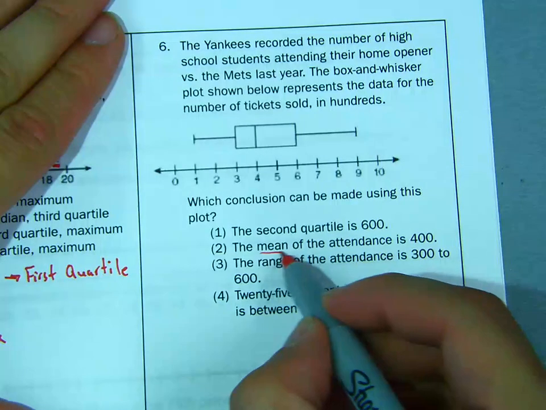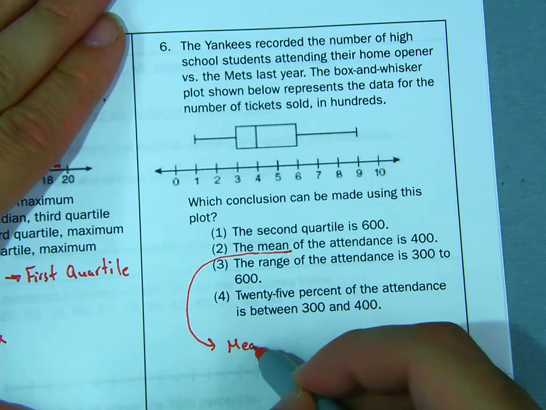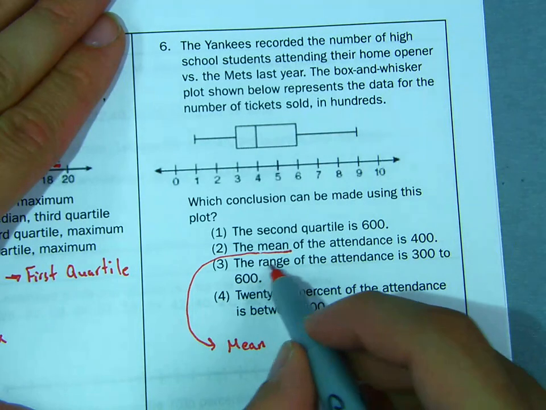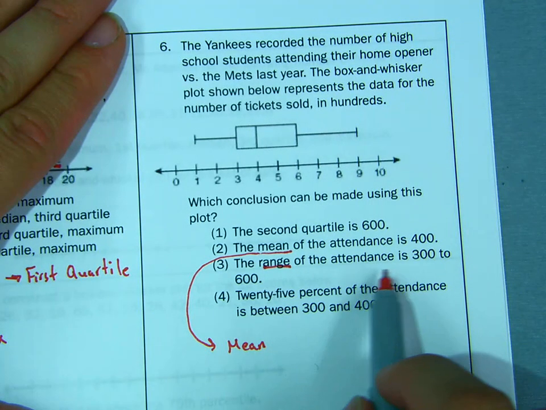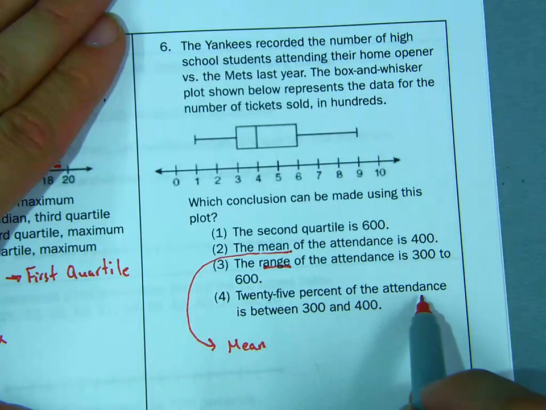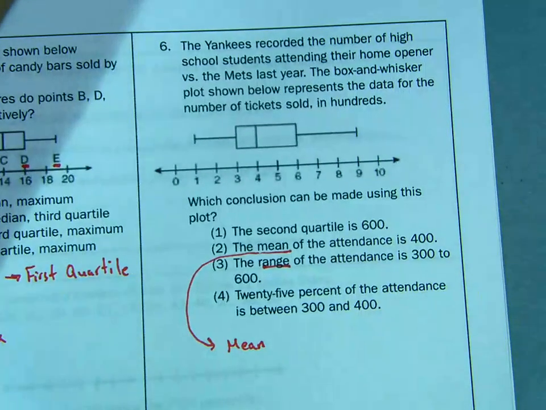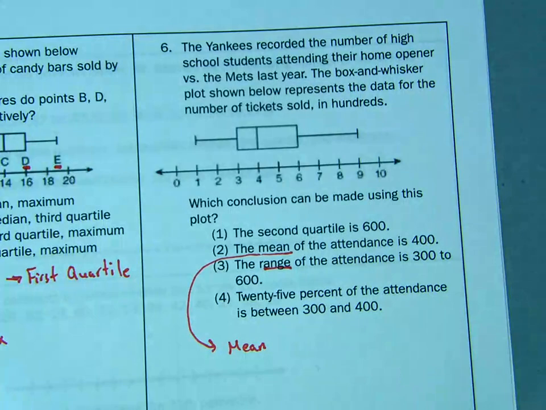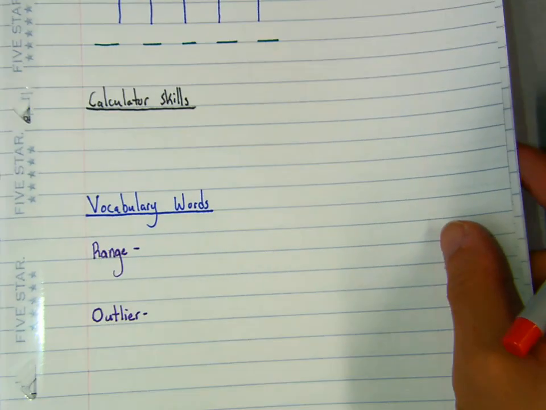And maybe we need to go back. How do you find the mean? The range, we need to talk about this vocabulary word. The range of the attendance is 300 to 600. 25% of the attendance is between 300 and 400. Well, first, let's just go to our notes very quickly. Let's just do a quick little review of one of these words, range.